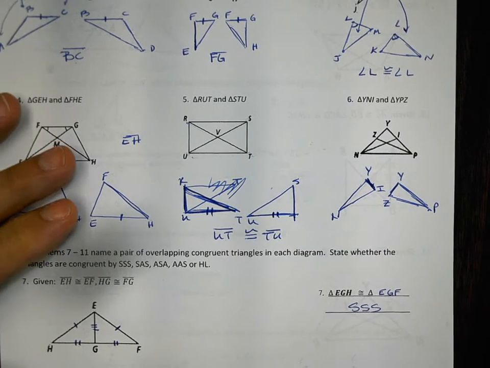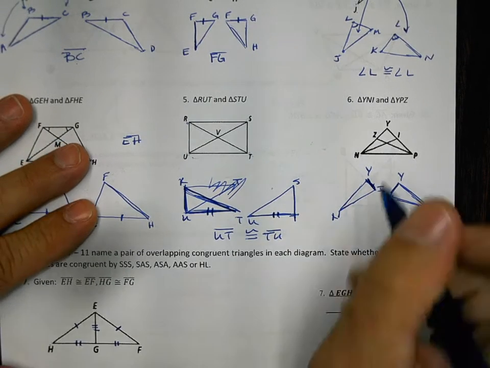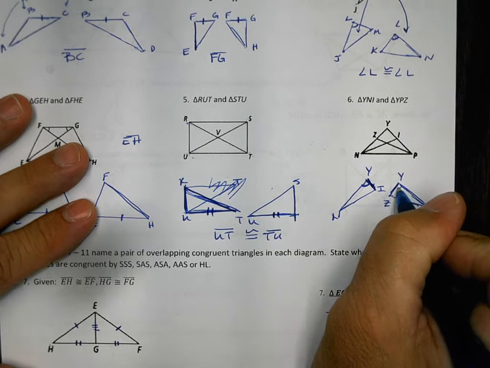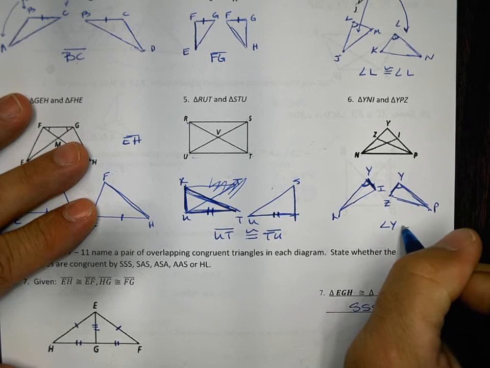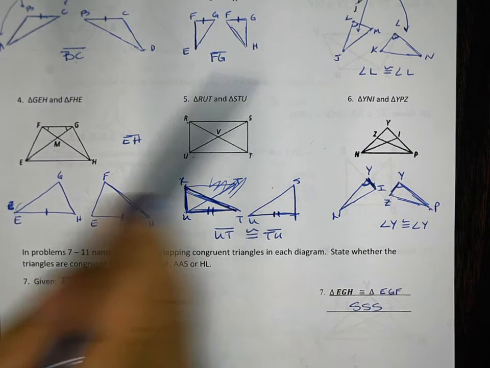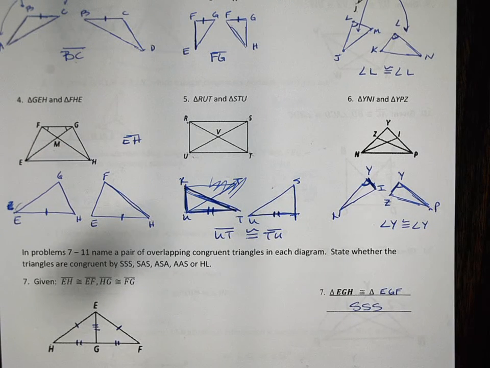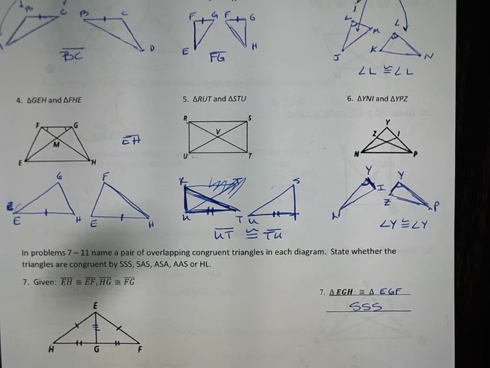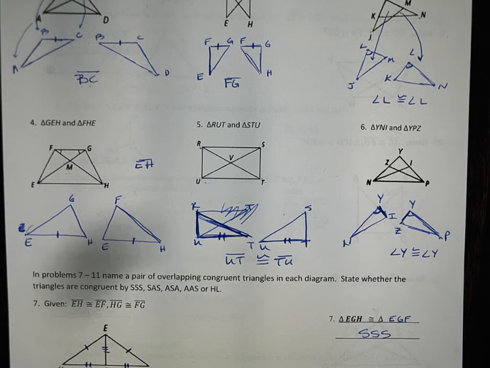And what do they have in common? Y. They have angle Y in common. Very good. So if you're doing a proof with these overlapping triangles, most likely you're going to use reflexive property, right? Reflexive property?